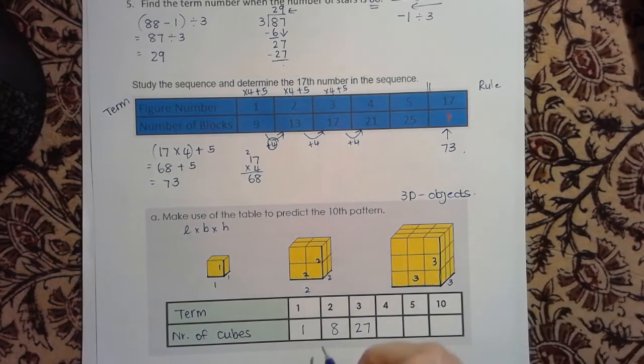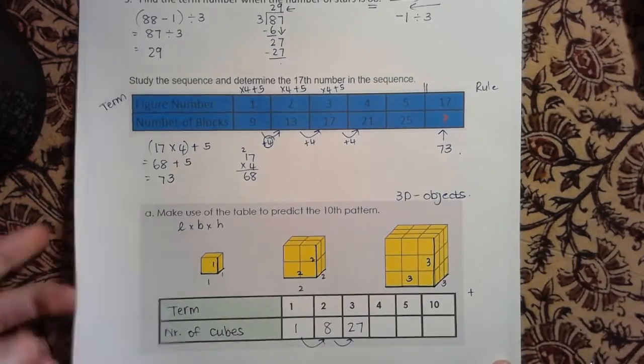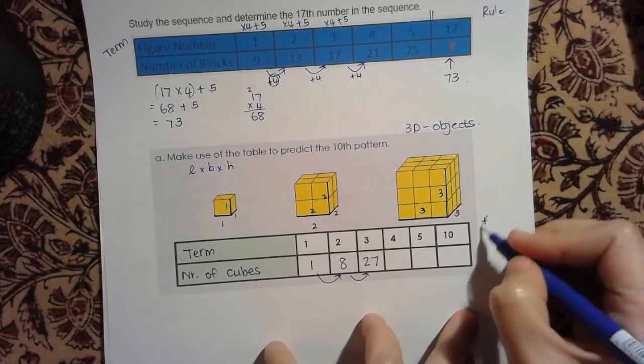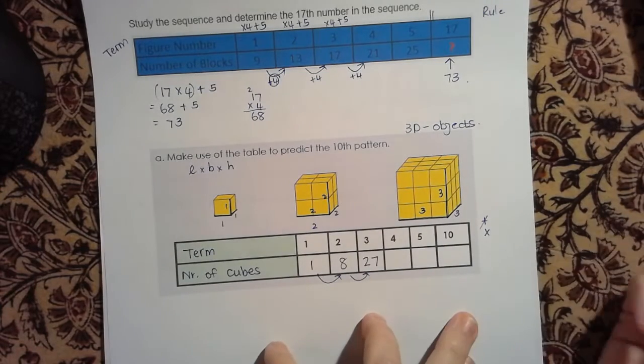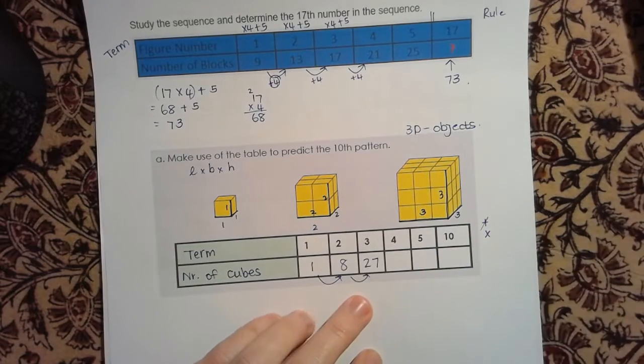So normally we would think of, okay, what's the constant difference? So what are we adding every time? But you're not adding a constant difference. You're not adding the same number, okay? So adding is not going to work here. Use multiplication, because the numbers are becoming bigger, so you will be multiplying.